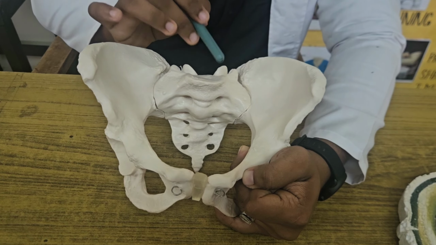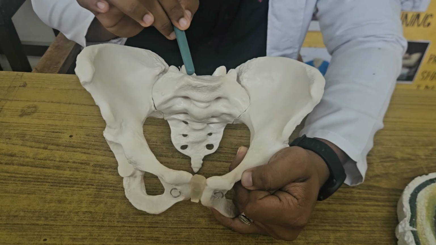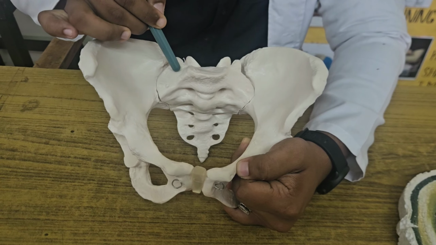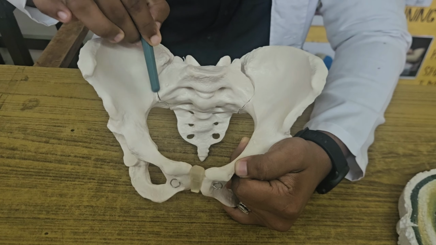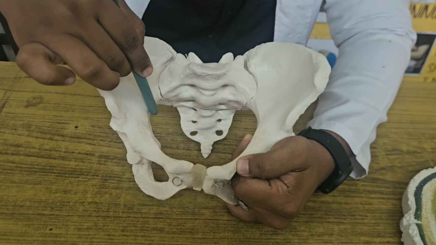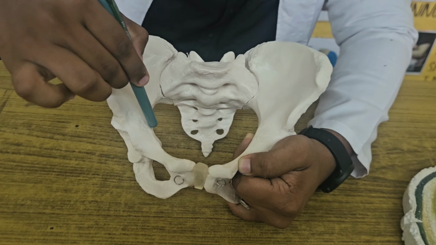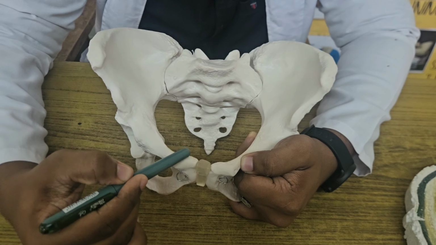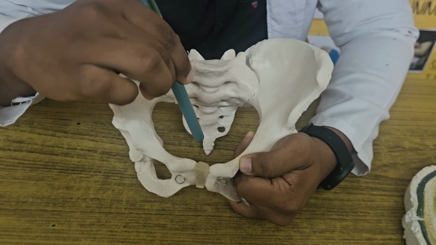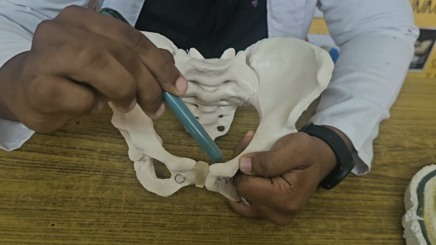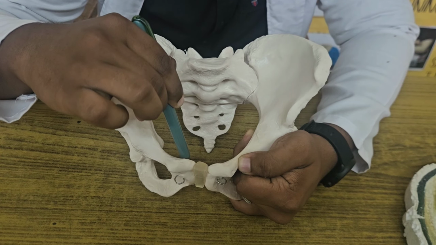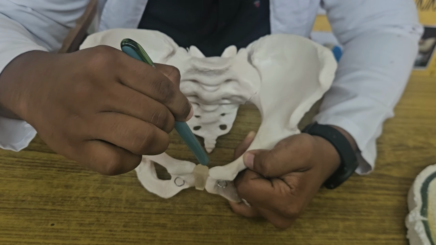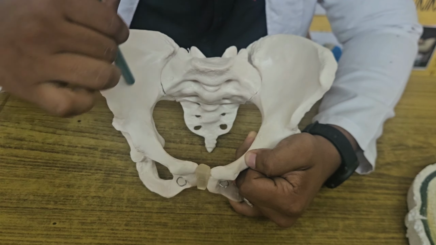So there are 8 landmarks starting from the sacral promontory, sacral ala, sacroiliac joint. This is iliopectineal line. This is iliopectineal eminence, superior ramus. Next is upper inner border of pubic bone. Next is upper inner border of symphysis pubis. So these are the landmarks.